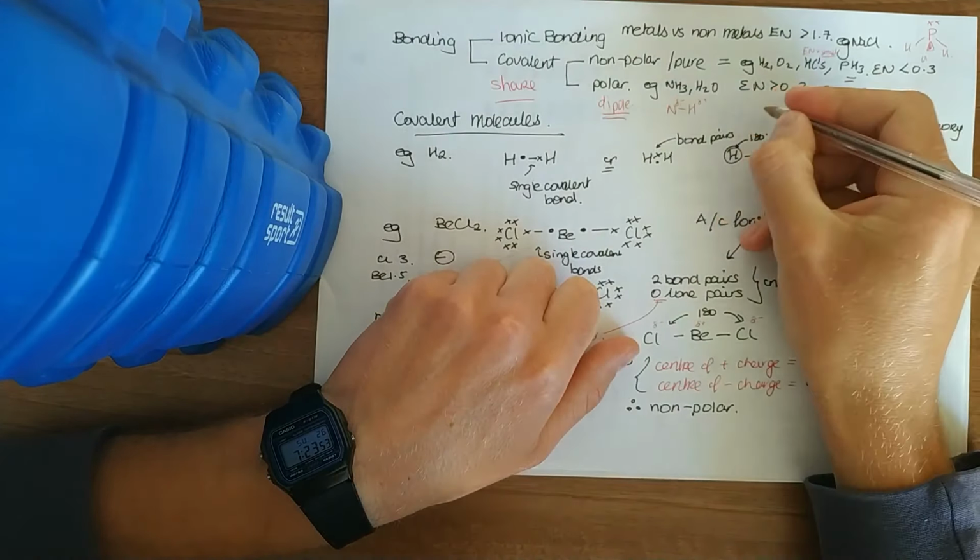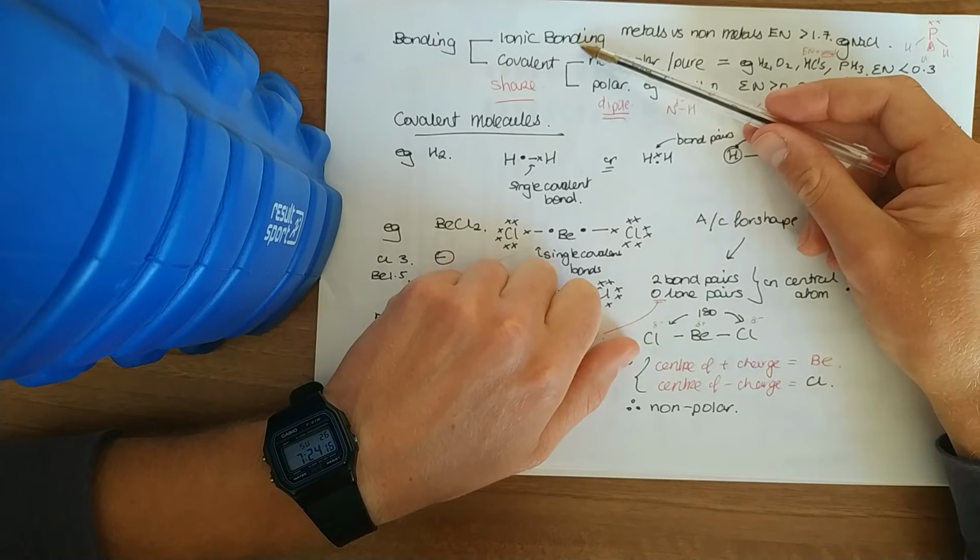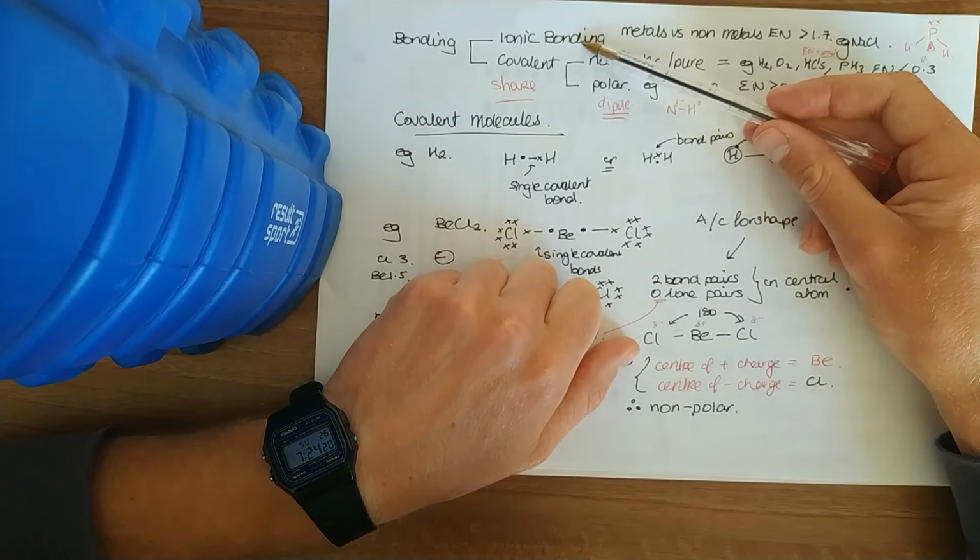Now we'll look at the shapes of covalent molecules. Ionic compounds result in crystal lattices. So your high melting and boiling points, solids at room temperature, don't conduct electricity in a solid state, but when they're molten or in aqueous solution, they conduct electricity as the ions are free to move and carry the charge. Covalent molecules, opposite properties. So learn the properties of ionic compounds. These are just going to be the opposite.